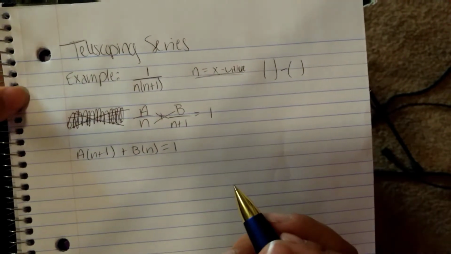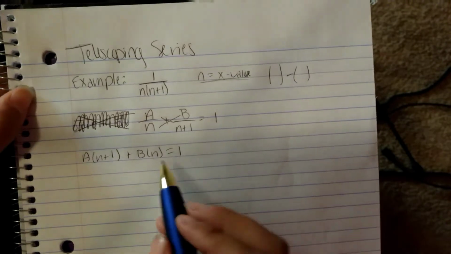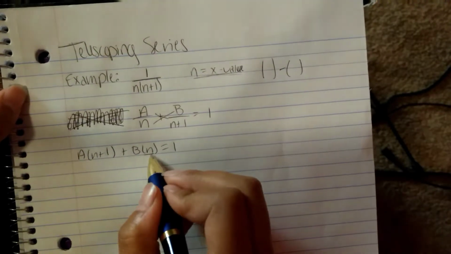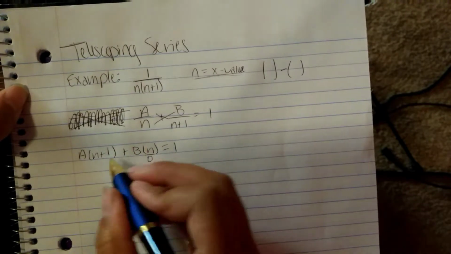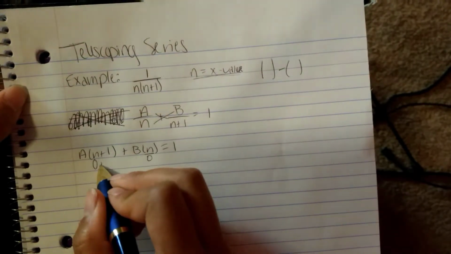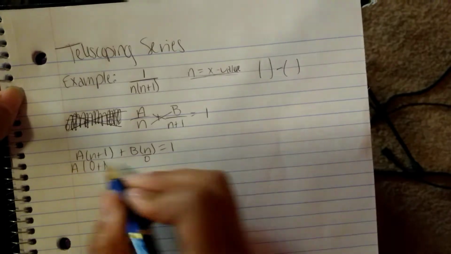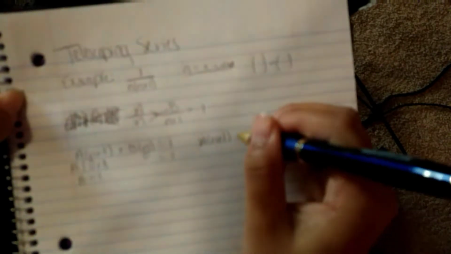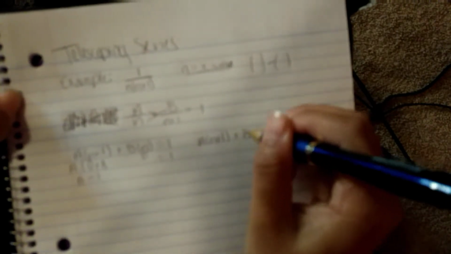Now the way we solve this is we have to say, okay, for what n value does B cancel out? In this case it's 0. So then we plug in a 0 for this n, and you've got 0 plus 1 equals 1. So A equals 1.